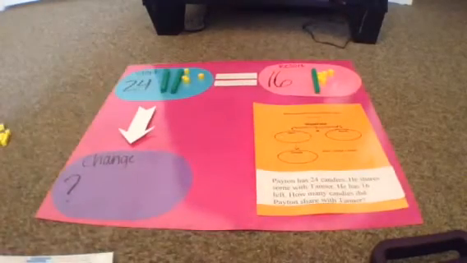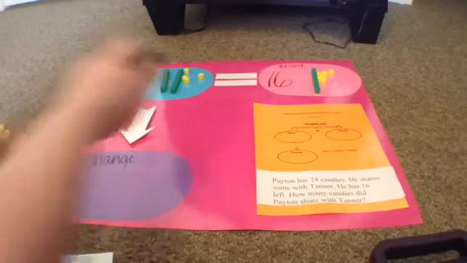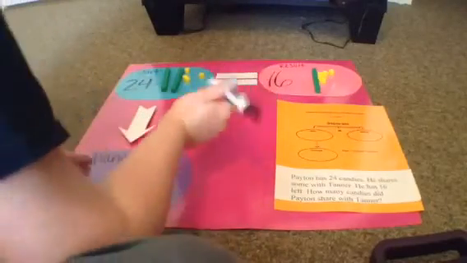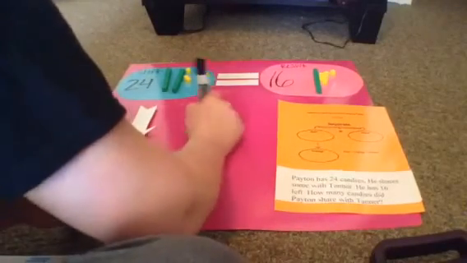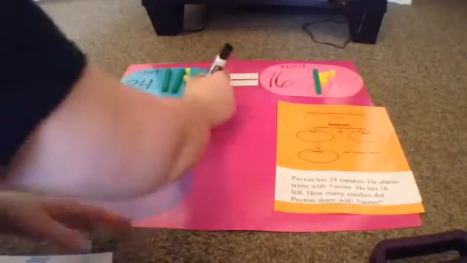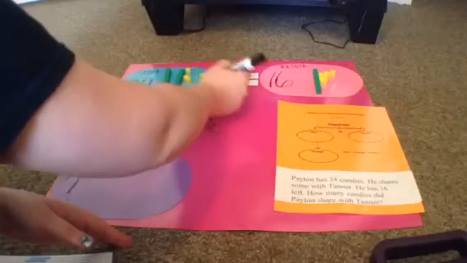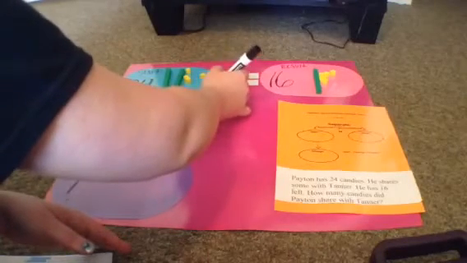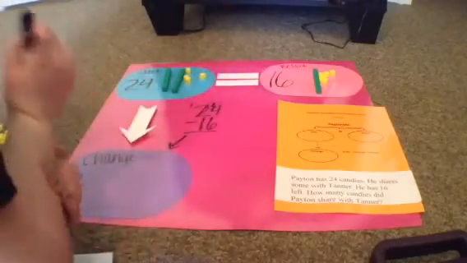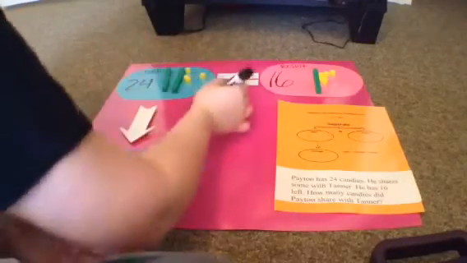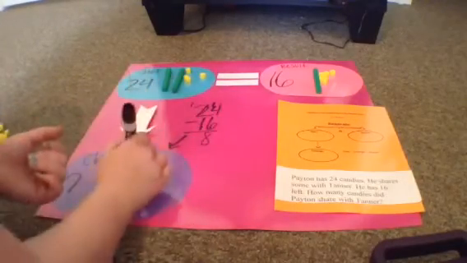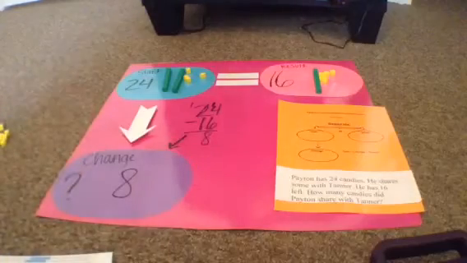We need to take 24, our start number, and we're going to take away, or subtract, 16, to try and figure out this change. We're going to mark out this 2 tens and make it 1 ten so we can regroup it over here, and we're going to have 8 ones left and 0 tens. So it says our change is going to be 8. So let's see if that's right.